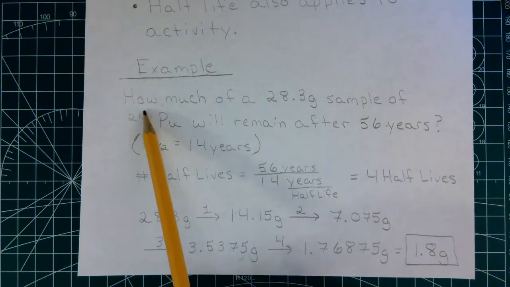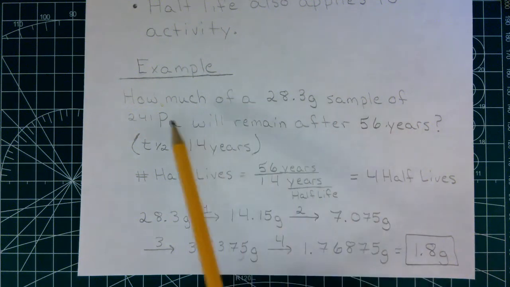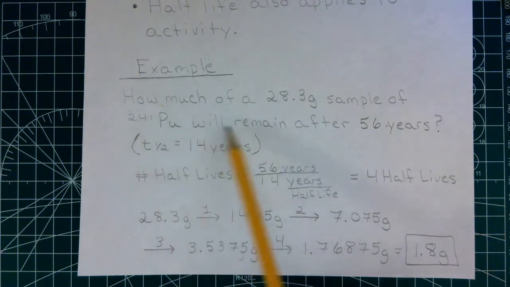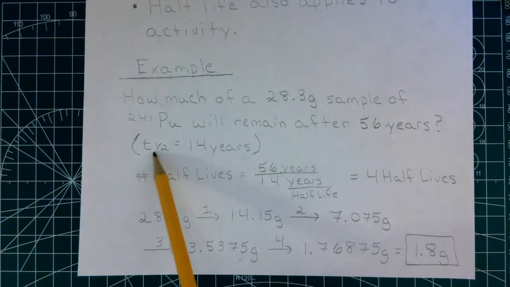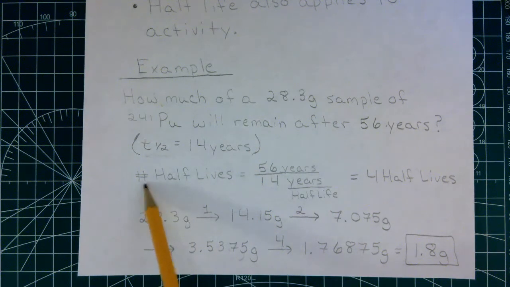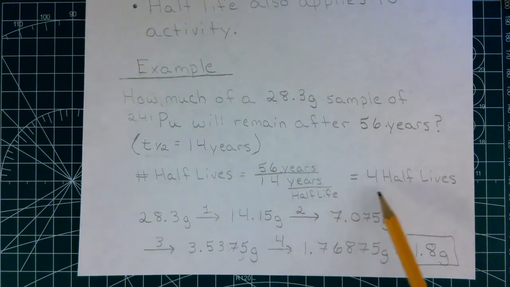An example problem might read something like, how much of a 28.3 gram sample of plutonium-241 will remain after 56 years if it has a half-life, which I'll abbreviate as T subscript 1/2, equal to 14 years? First we need to know the number of half-lives that we have. We'll take the 56 years it's been decaying, divide it by its half-life, which I'm giving units of 14 years per half-life. And we'll see when we do this math that we have 4 half-lives.